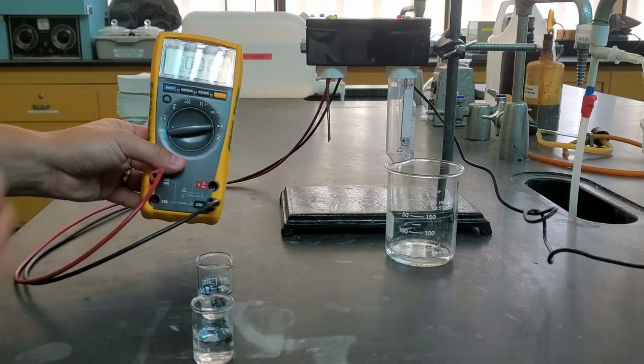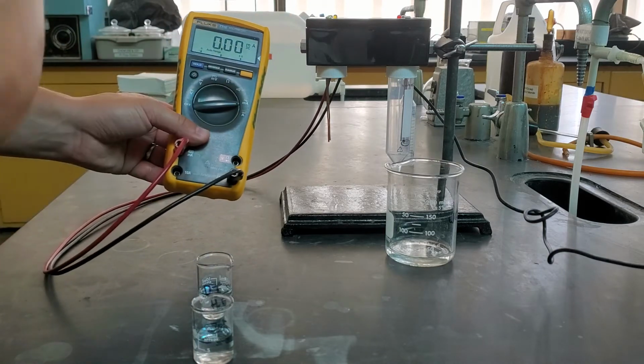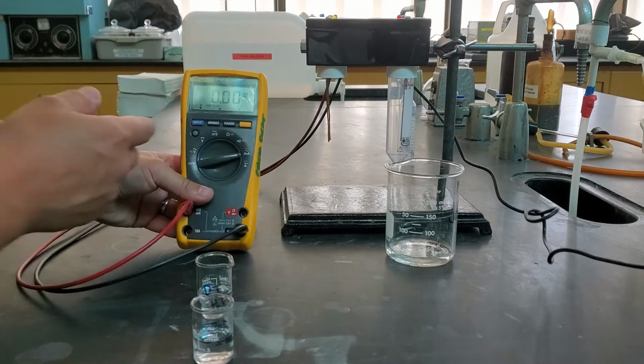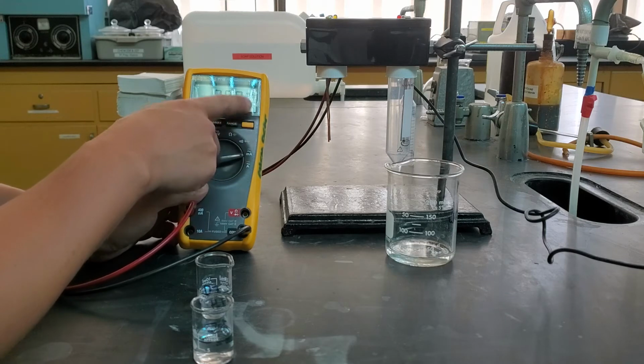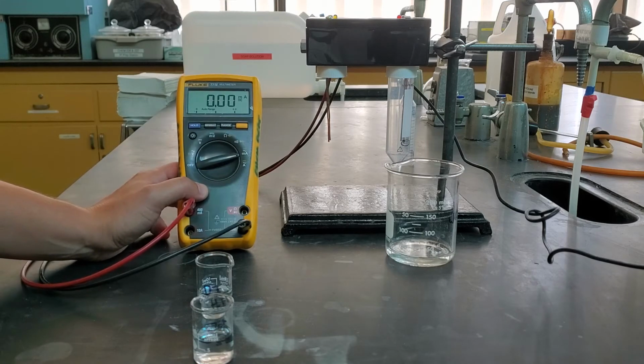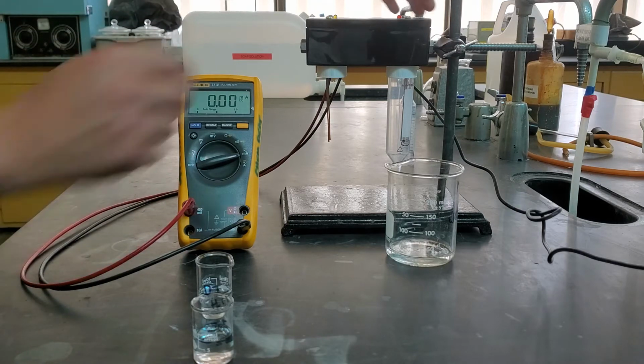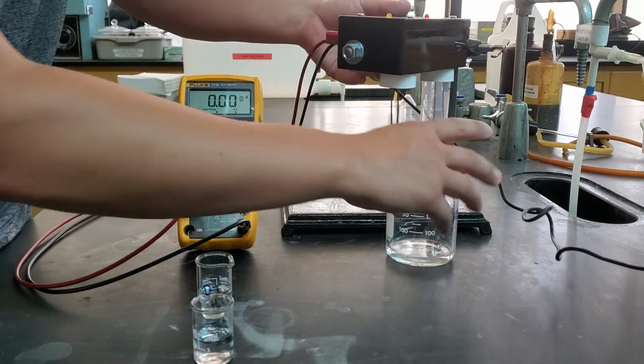Now a multimeter can measure a variety of different things like voltage or resistance or current, which is what we're going to measure. So we're going to measure this in milliamps, so that's our current, and that's going to be in the units milliamps. And we've gone ahead and changed it so it's measuring the direct current, so that's what DC stands for. On here, what we have is our conductivity measure.